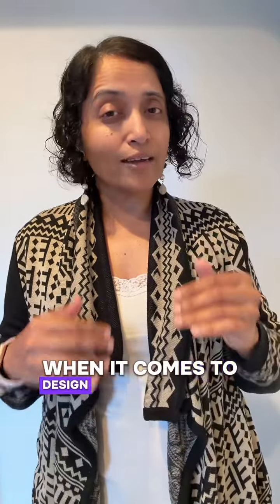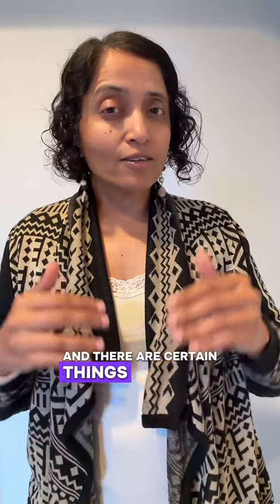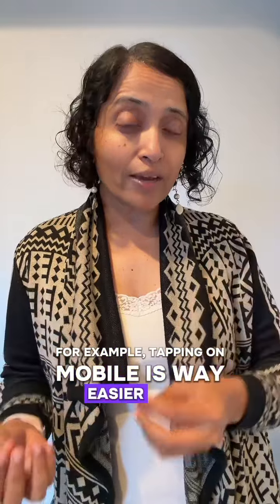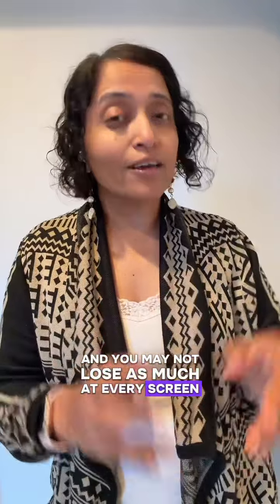When it comes to design and user experience, you want to think native mobile experiences as you go through it. There are certain things that are easier on the phone versus easier on the web, and you want to optimize for mobile. For example, tapping on mobile is way easier than clicking on a website. And so you can have certain things appear one at a time, and you can have the user tap through them on the phone, and you may not lose as much at every screen compared to what might happen on the web if you did the same thing.